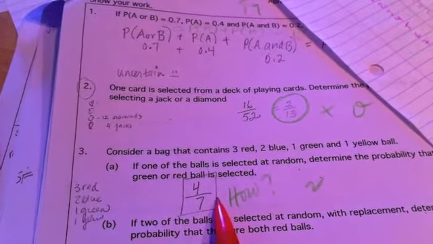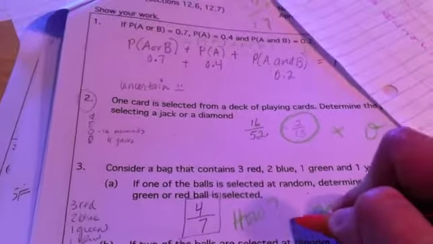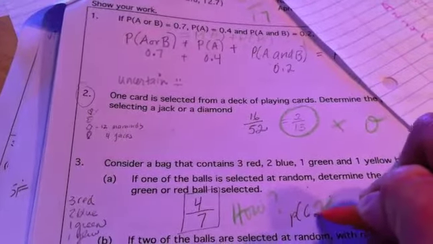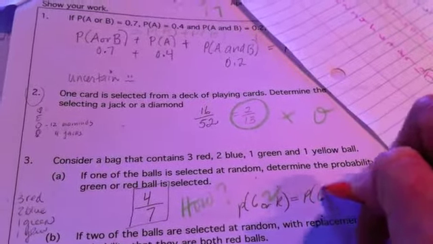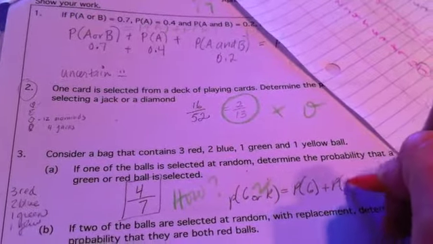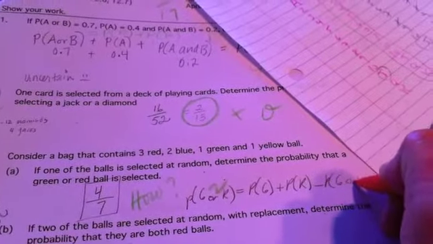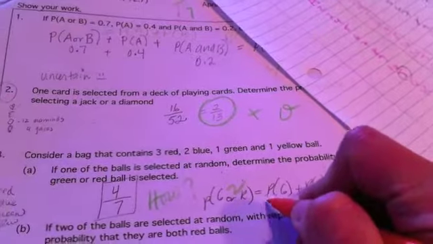She might have wanted to see that the probability of green or red is the probability of green plus the probability of red minus the probability of green and red, which I think is ridiculous.